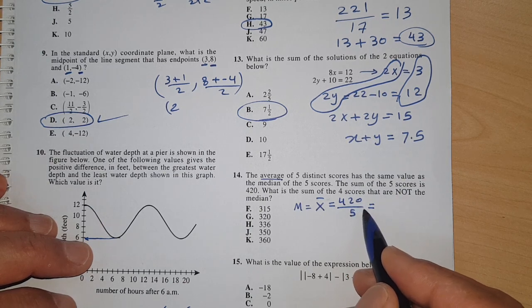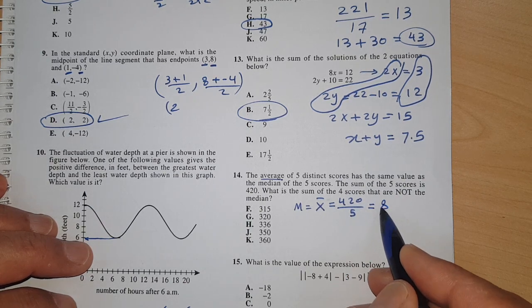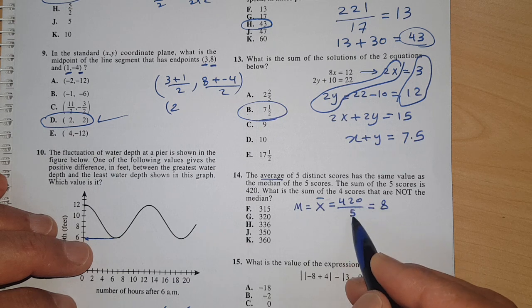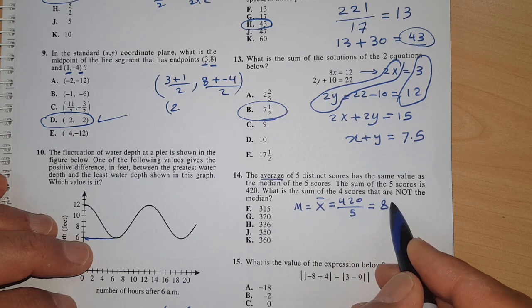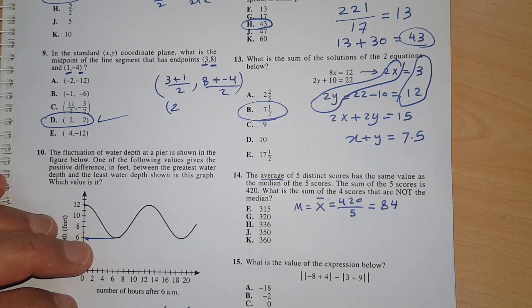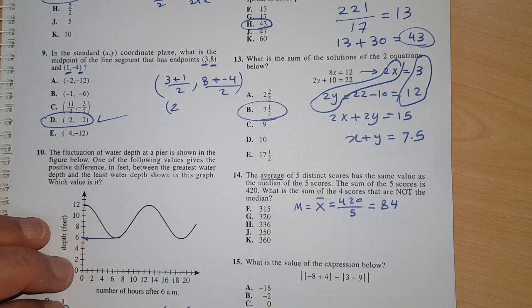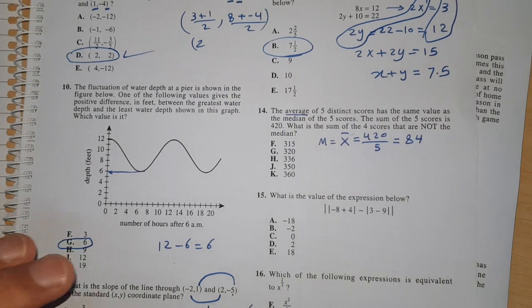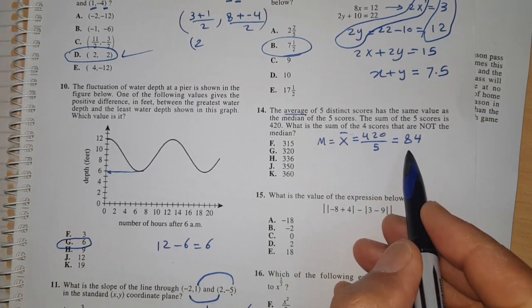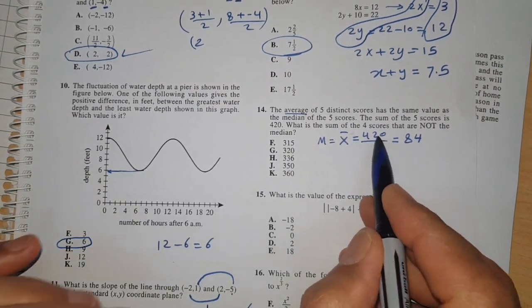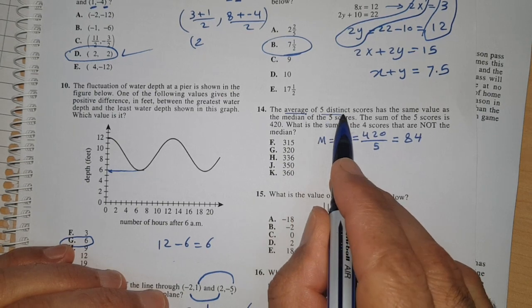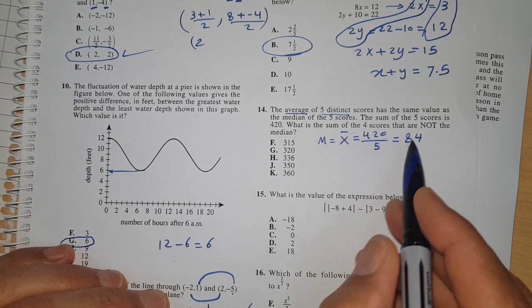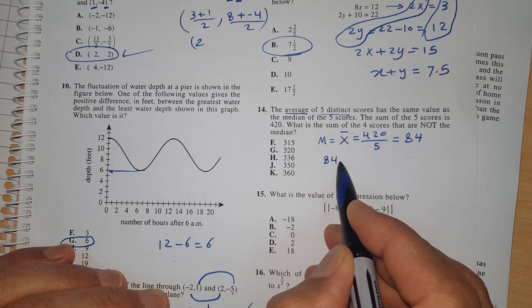420 divided by 5: 20 divided by 5 is 4. Okay, the average now is 84. This is the median or mean of 5 distinct values. Distinct means different, but the mean or median means consider all values now 84.